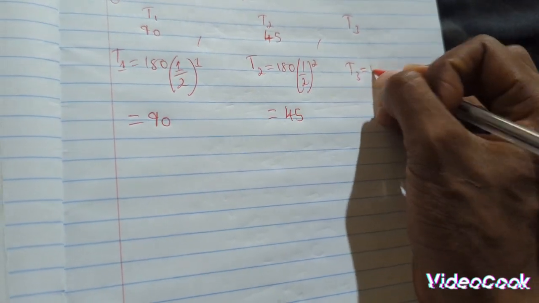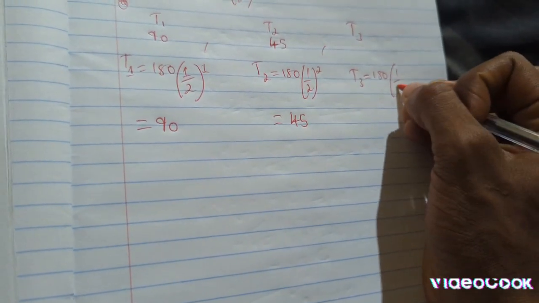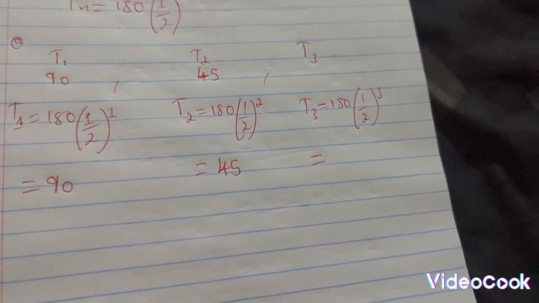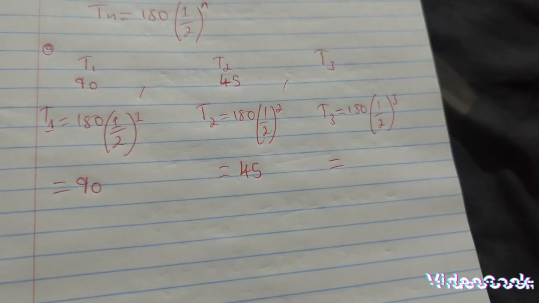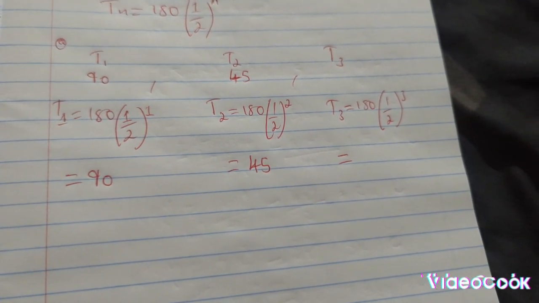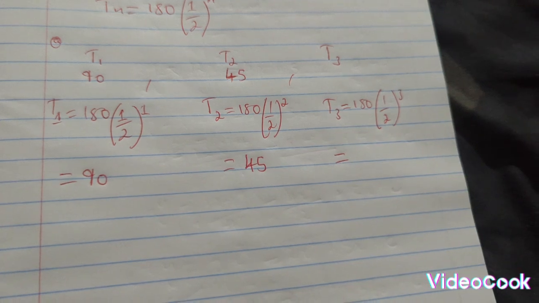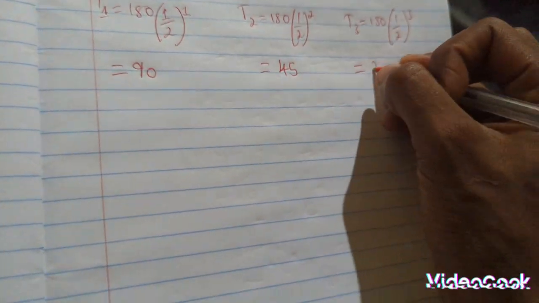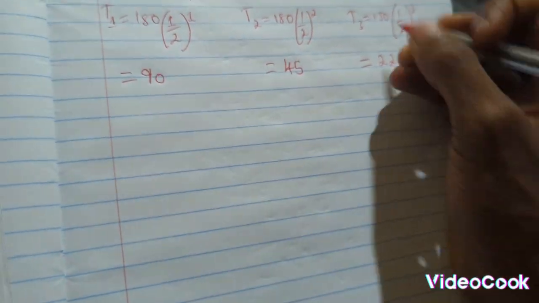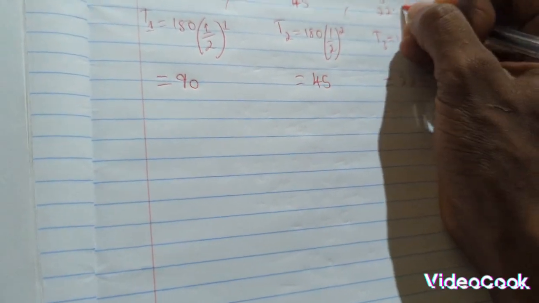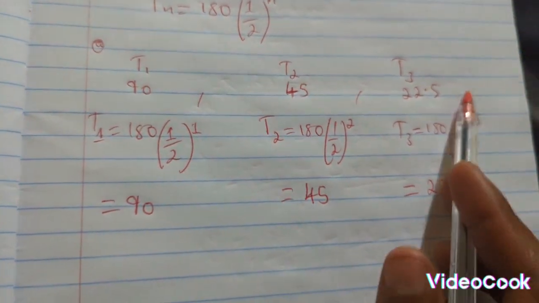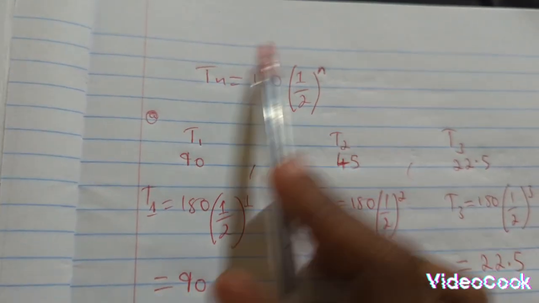Third term is 180 times 1 over 2 to the power 3. What are we going to find? 22.5. So we have found our first, second, and third terms, because this is the nth term formula we were given.